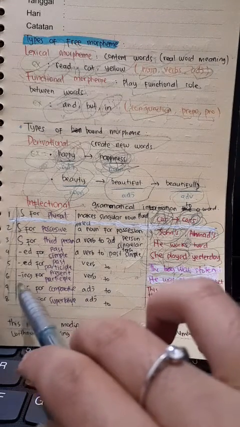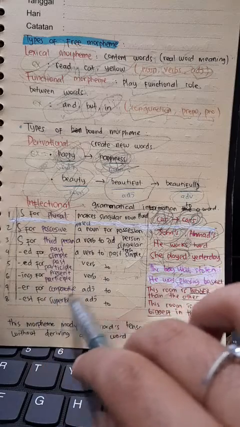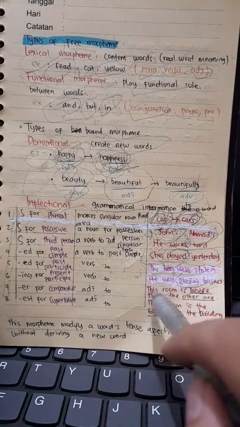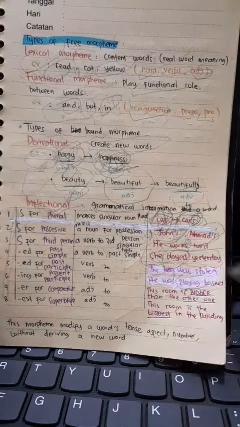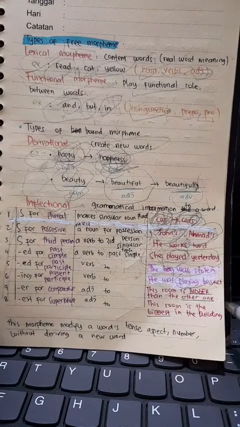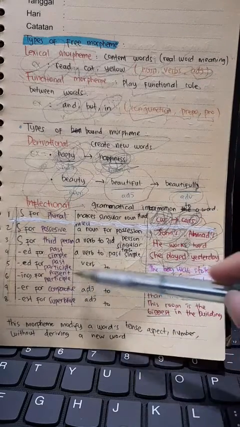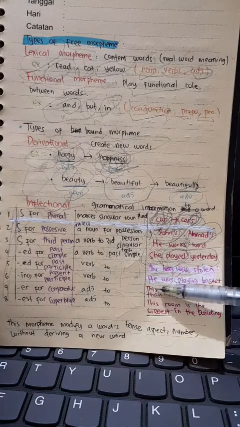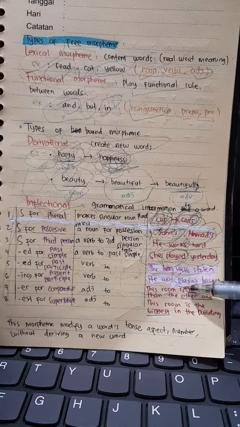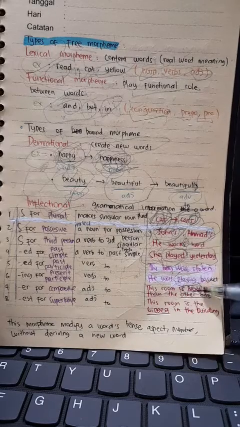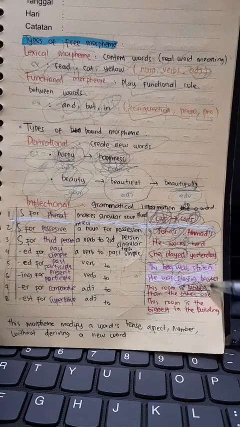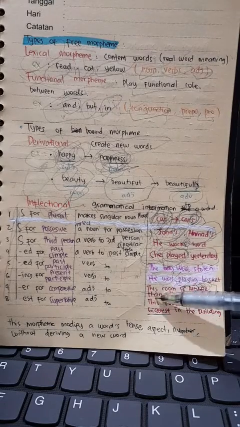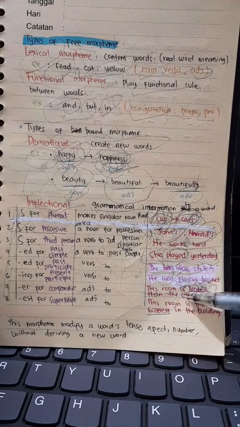Begitu. Lalu number 7 is er for comparative, adjective to comparative. For example, this room is bigger than the other one. So di sini tuh untuk komparatif atau kontras, membandingkan sesuatu. Contohnya adalah big, ini root, and then we add er for the suffix untuk menjelaskan bahwa ruangan ini lebih besar dari yang lainnya.